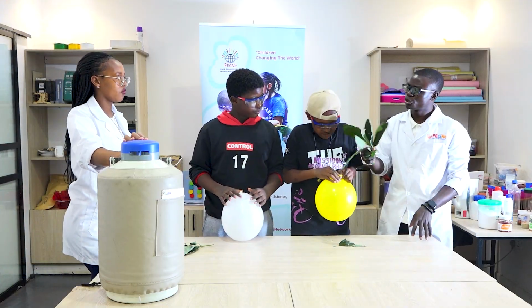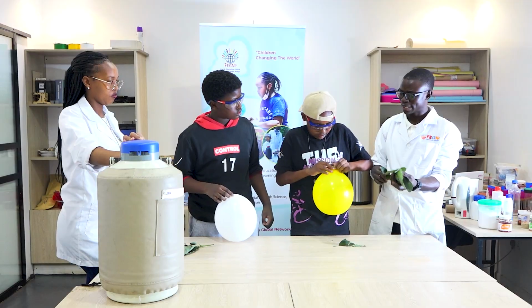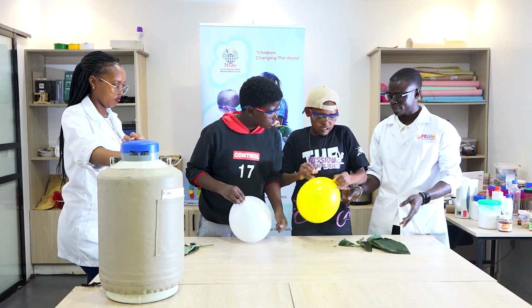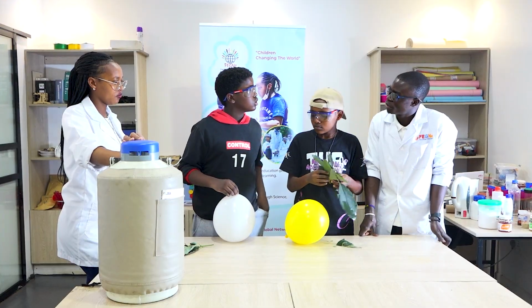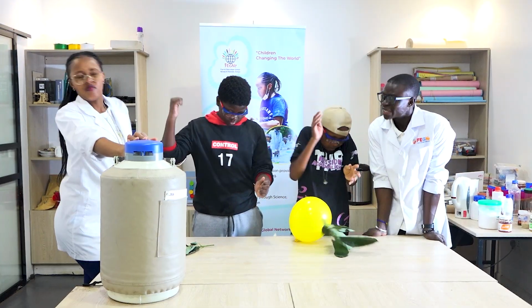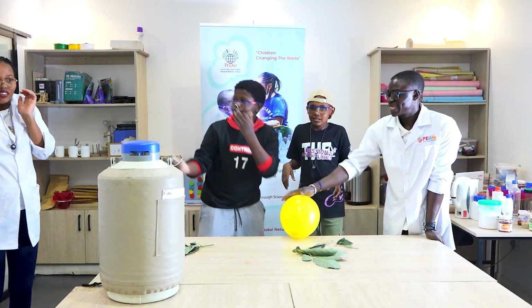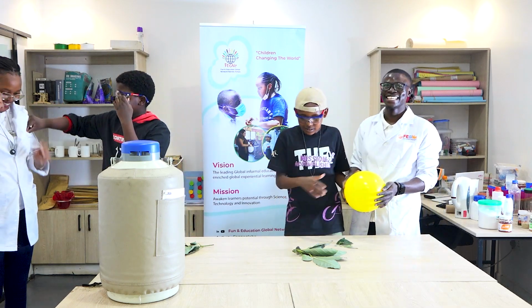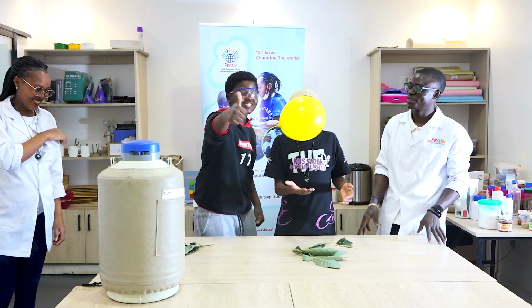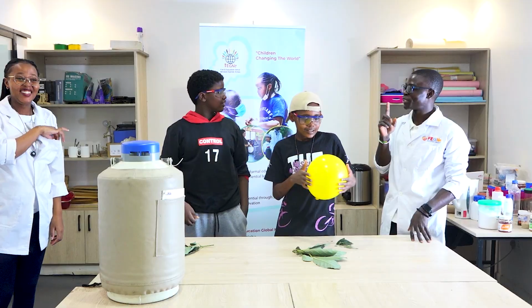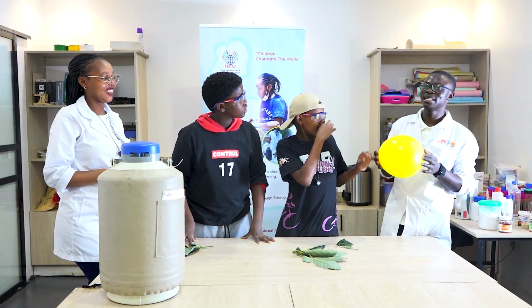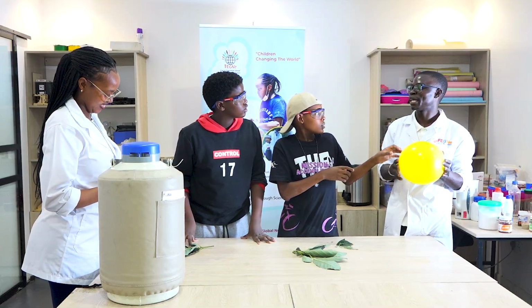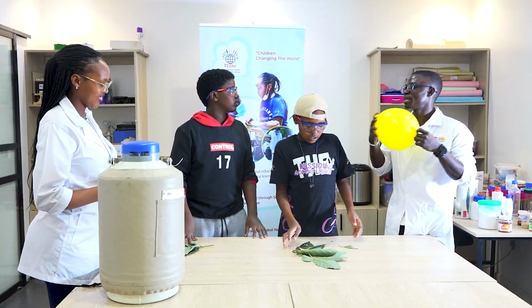So what do you think we need to do so that this is dry, so that I can fit that balloon? So how do we do it? Yes, that's one method of doing it. But we don't want it to pass. We still want the air inside so that when I travel with it, maybe let's say from here to Nairobi, the CBD, it still has that air inside.